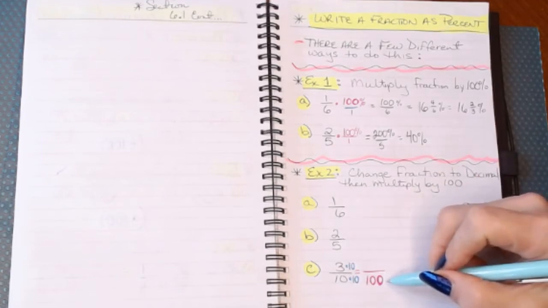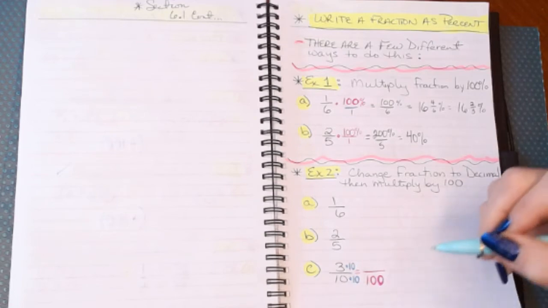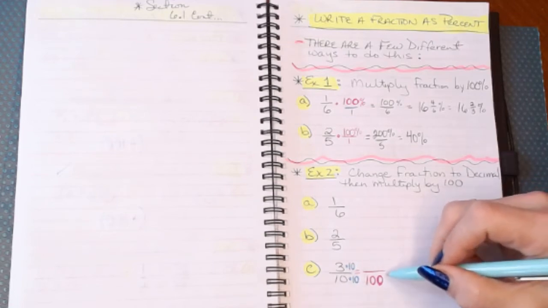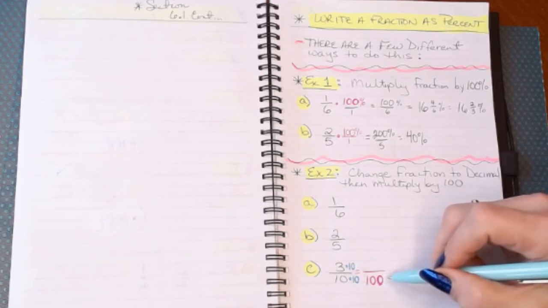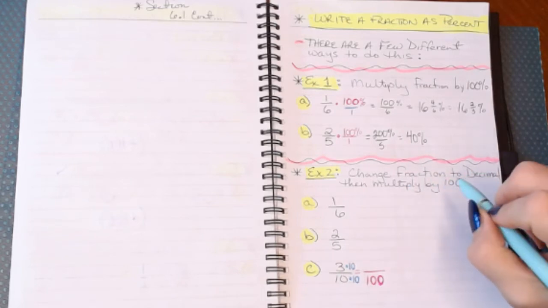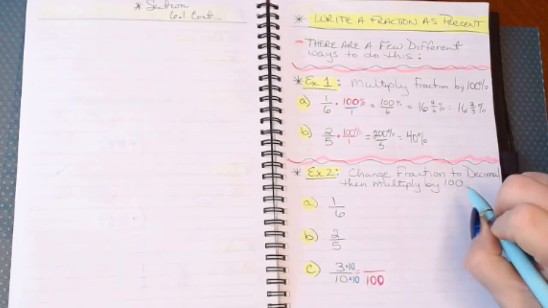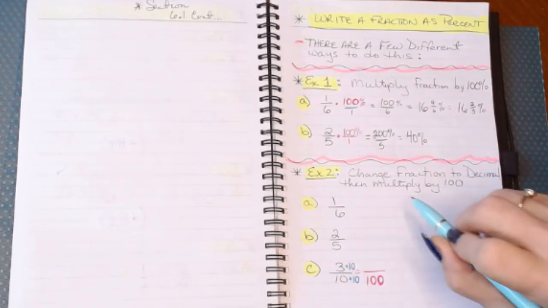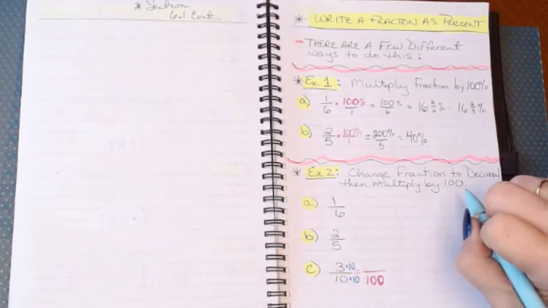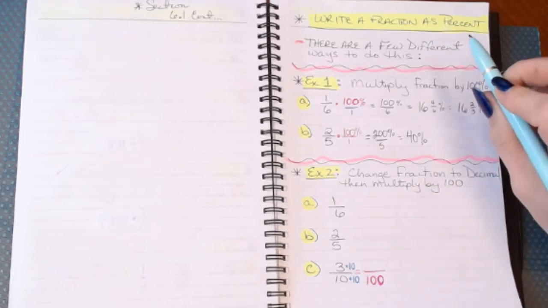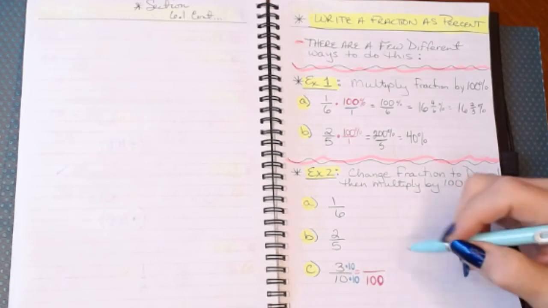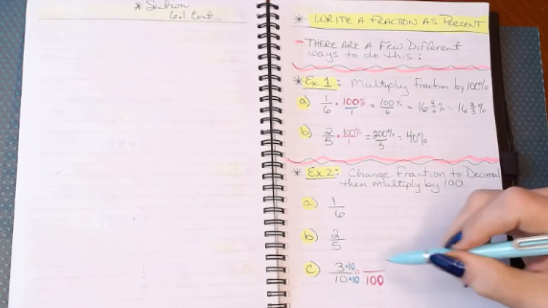Why did I want 100 as a denominator? Or where did this 100 come from? I am changing a fraction to a decimal, and then I'm multiplying by 100 to do what? To get a percent. But in this case, I kind of did a little deviation.